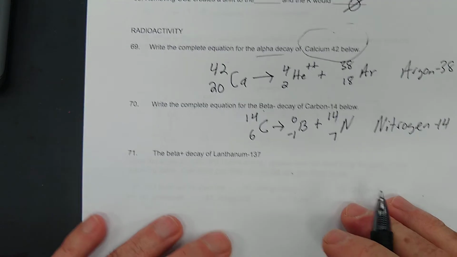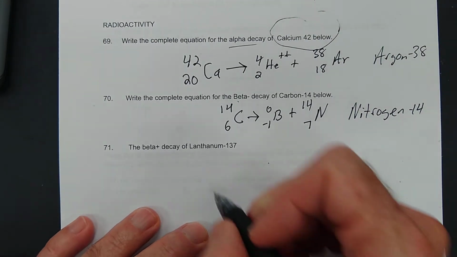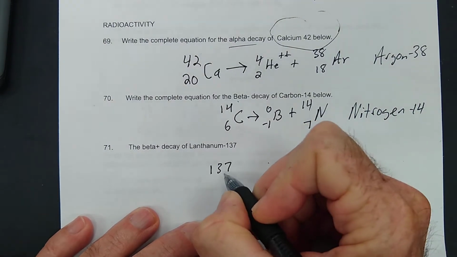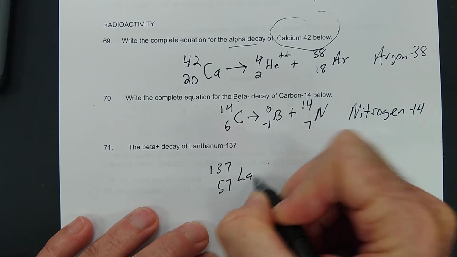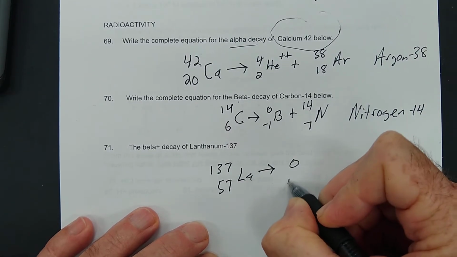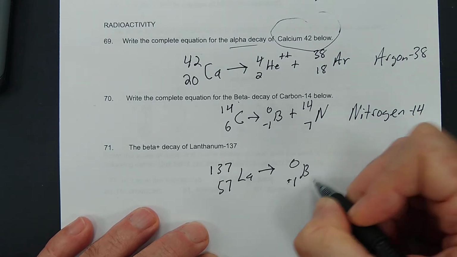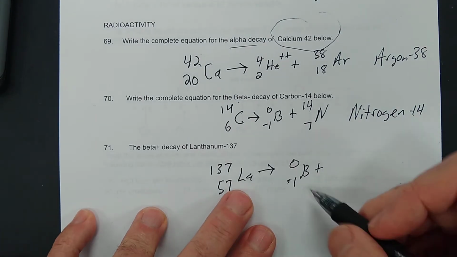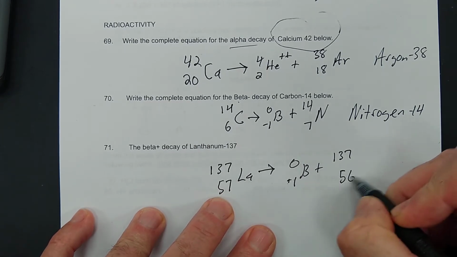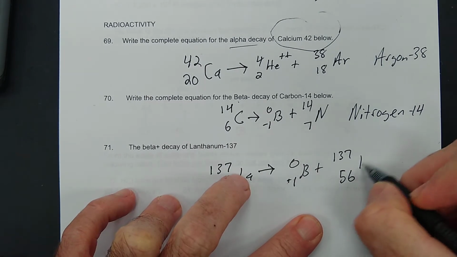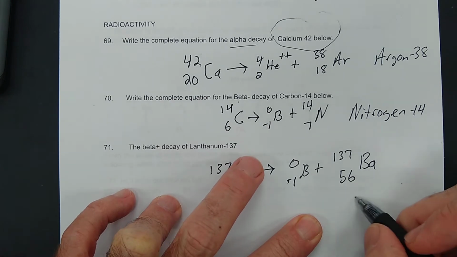Beta positive decay of lanthanum, what's that going to give us? 137 over 57 La. Beta positive, that's a positron, okay? It's a positron because it has no weight. 137 over 56. And that's barium. Barium 137.